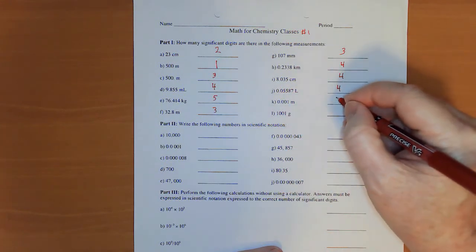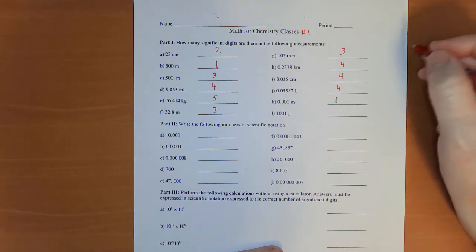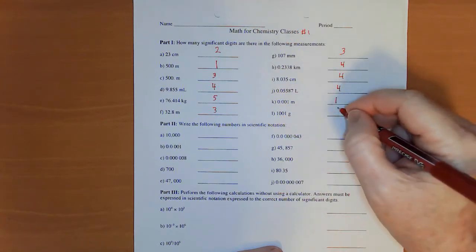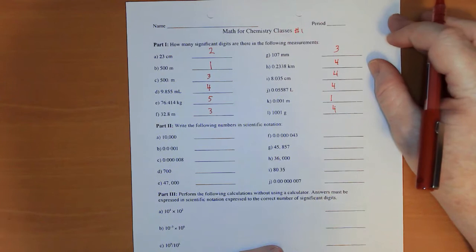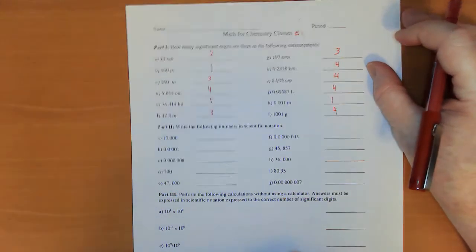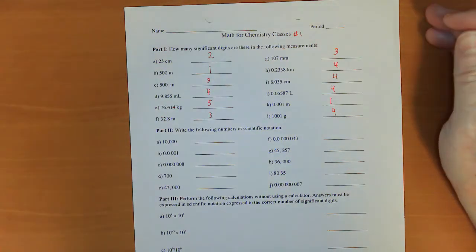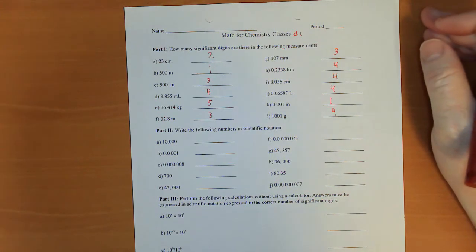It's just a placeholder. It's telling you magnitude. 0.001, that's got 1 Sig Fig. 1001 has got 4 Sig Figs. Those zeros count because they fall between non-zeros. So take a second here, pause if necessary, make sure you have your correct answers.